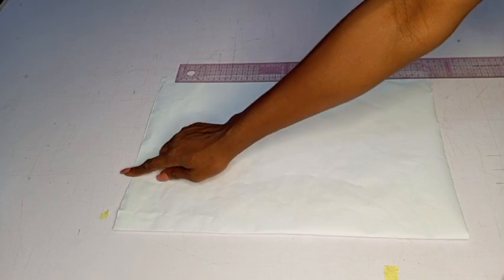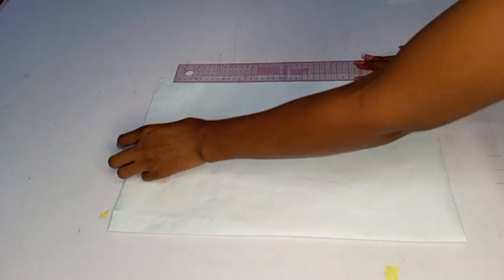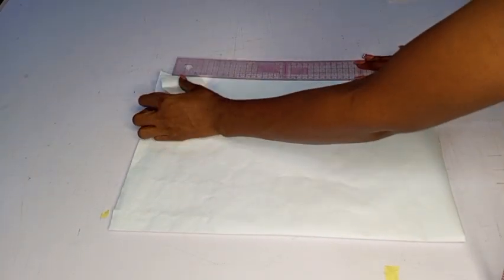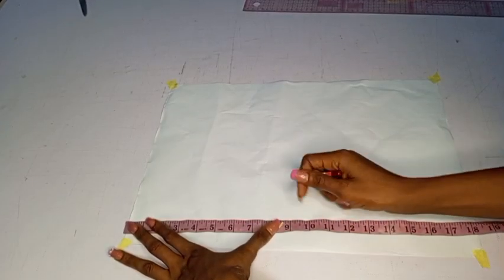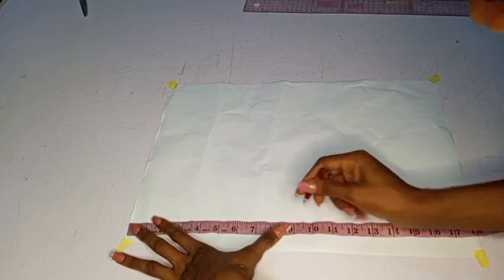The first thing is to take our vertical measurement. From the top here is our shoulder line and our starting point. Make sure your paper is on fold like this. My paper is on fold, all right? So from the top of the paper, I'm going to come down to mark my bust point. From my shoulder to my bust point is 9.5 inches.